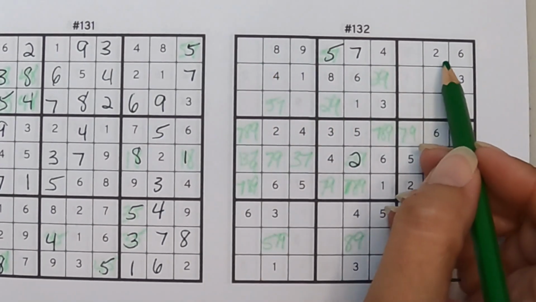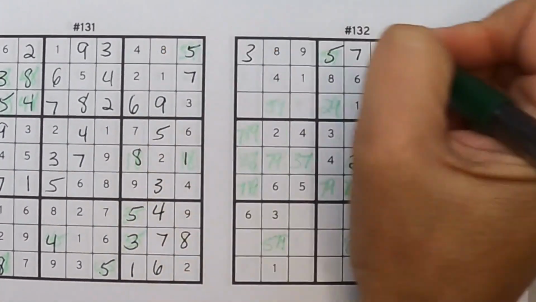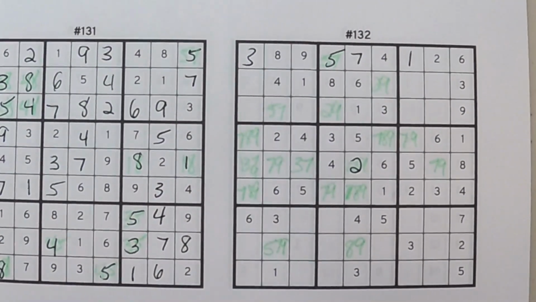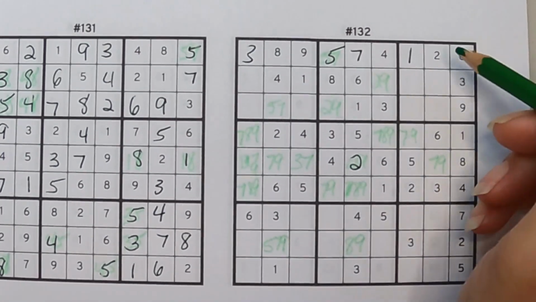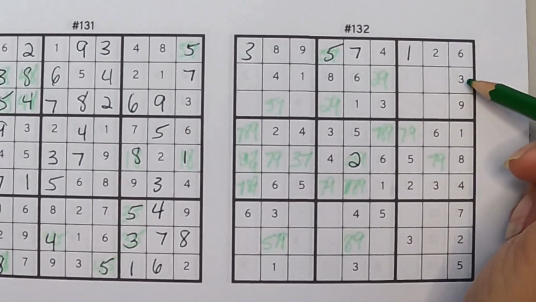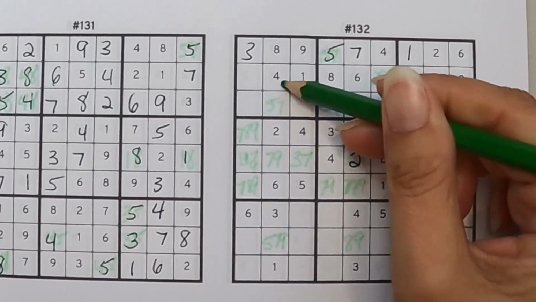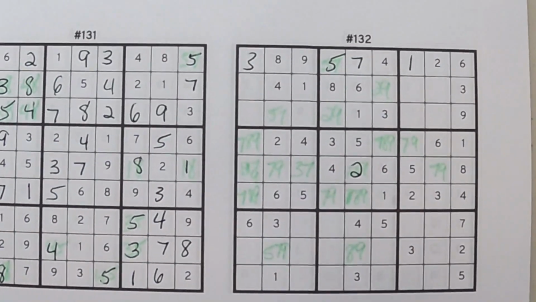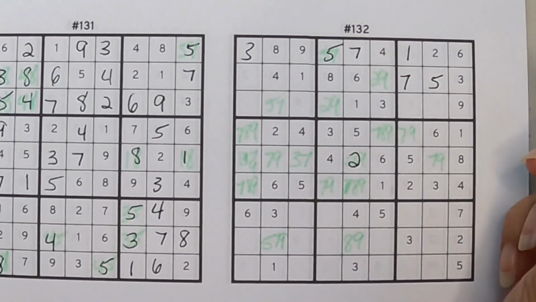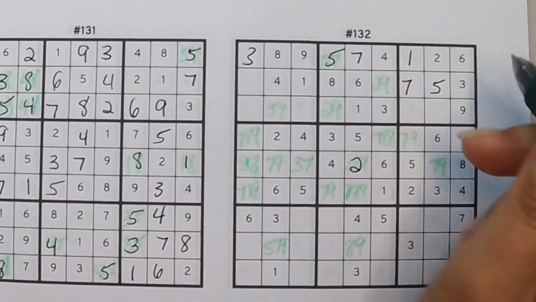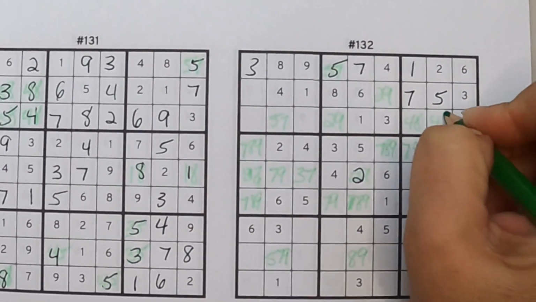If we look at this top row, we're missing 1 and 3. We've got a 1 here, so 3, 1. We can get rid of this 3. For this box now, we're missing 4, 5, 7, and 8. We've got a 4 and 8 here and a 5 here, so that means this is our 7. And that 4 and 8 means this is our 5. I don't see any other help, so 4, 8.